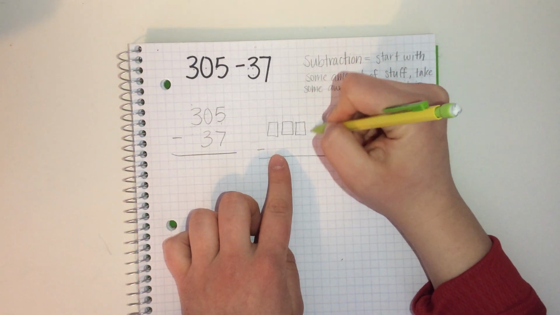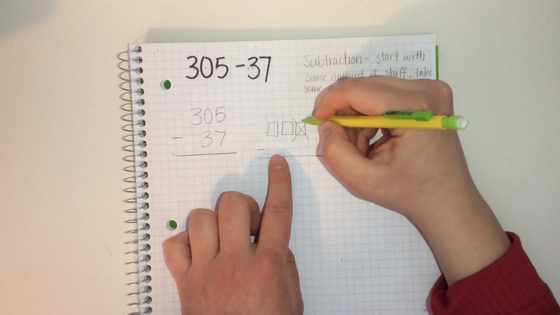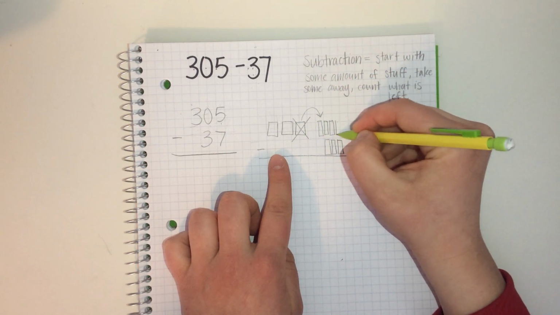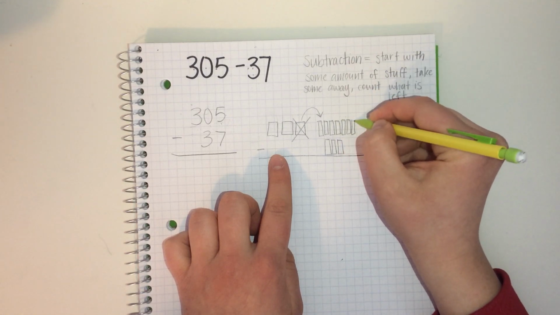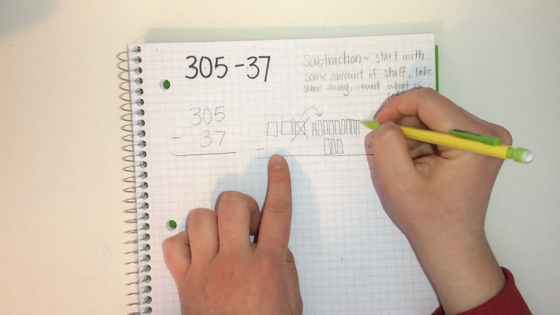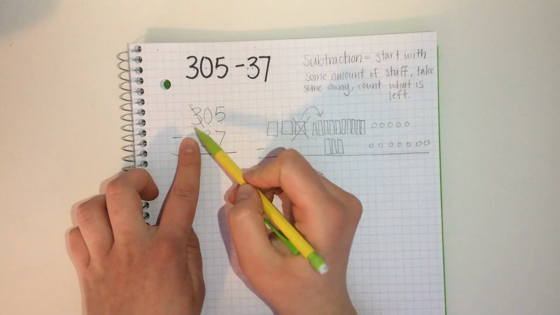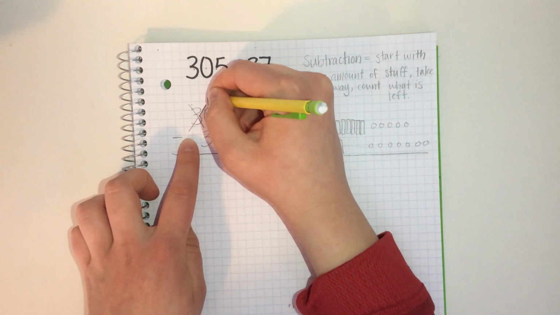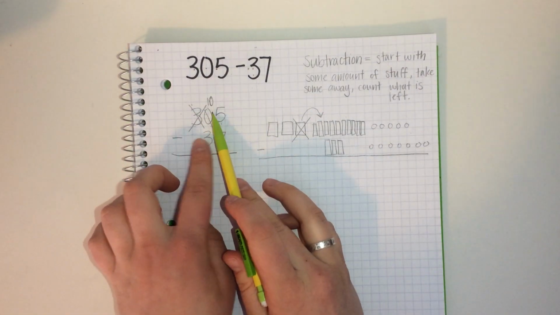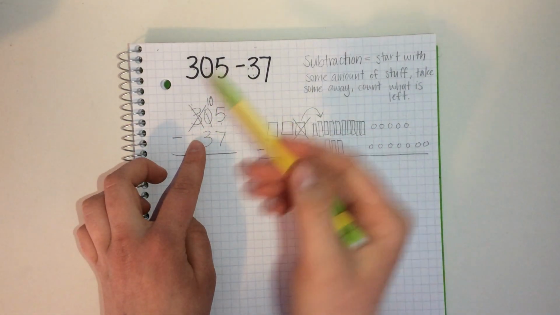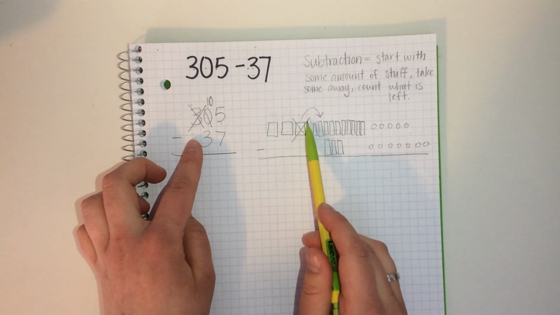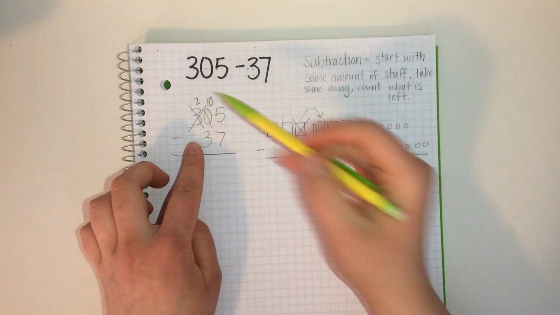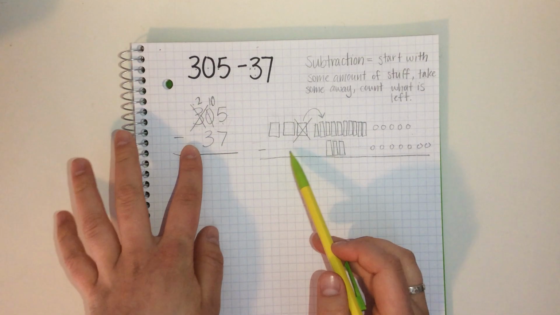So instead of taking from the rods, first we're going to have to take from the flats. So we're going to take 1 flat, cross it out, and rewrite it as 10 rods. So we're breaking down the 1 flat into 10 rods. Just like here, we're going to cross out the 3, and we're going to make this into 10 rods, or 10 in the tens place. And since we only have 2 flats left over after we broke down this 1 flat, we're going to write a 2 up here, because we had 2 left over in this place value.